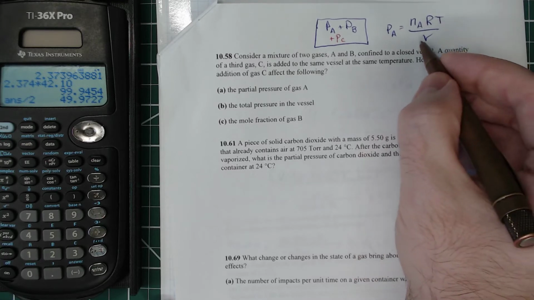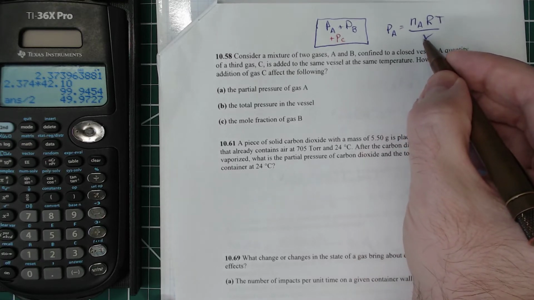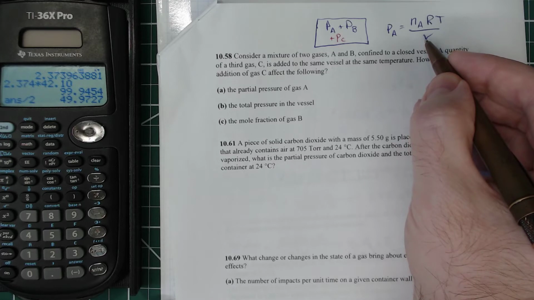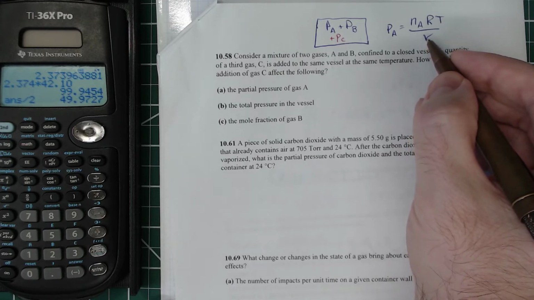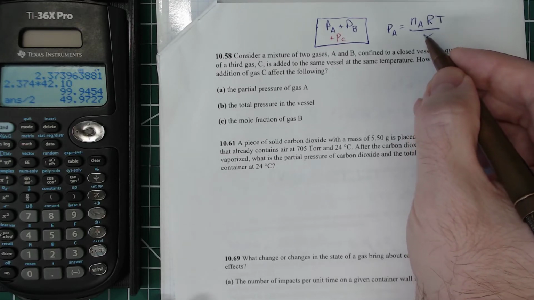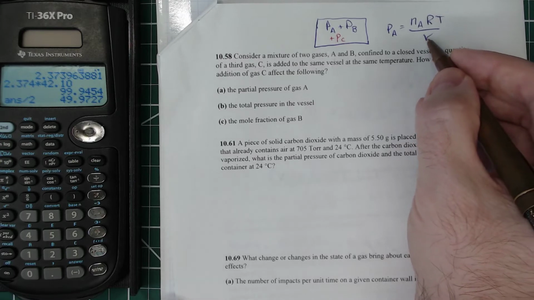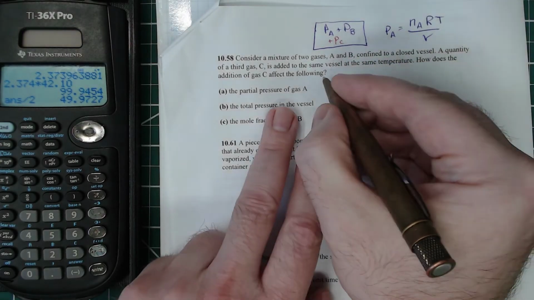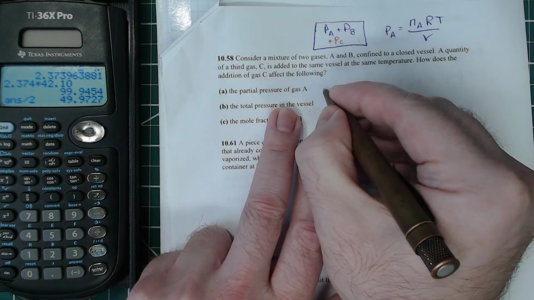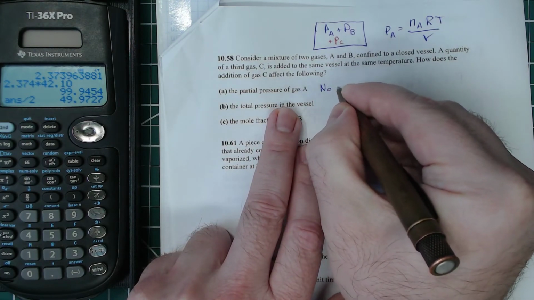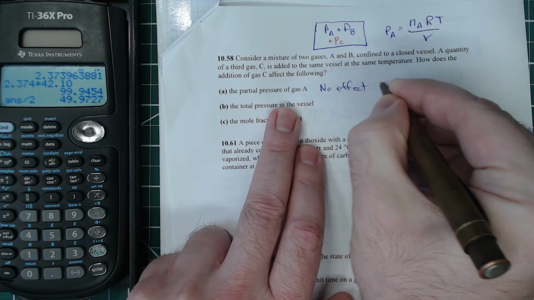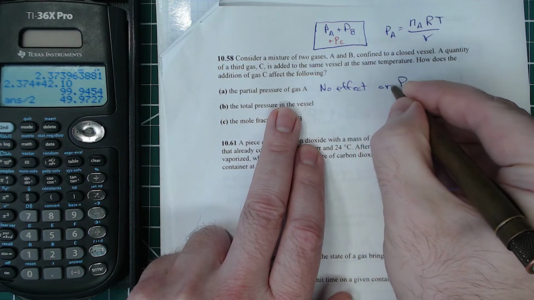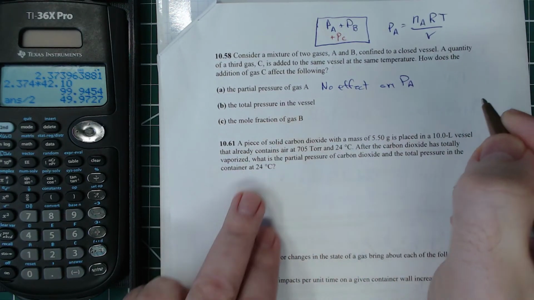And it doesn't affect the volume of the container. Remember, the volume of the molecules is very small compared to the volume of the container. So the volume is not affected. So that means there's no effect on the partial pressure of A.